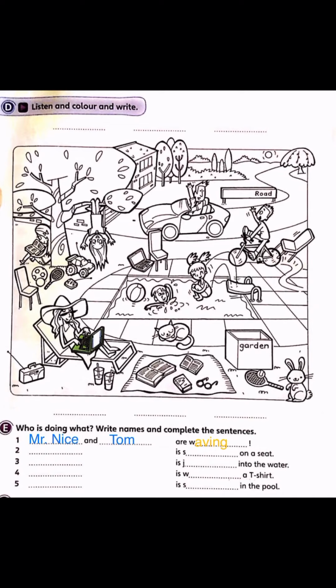The verb is wave with E at the end, but here, within the form of the present continuous, you have to exchange the E with ing. So we read the sentence, Mr. Nice and Tom are waving. Repeat. Perfect. That was an example.